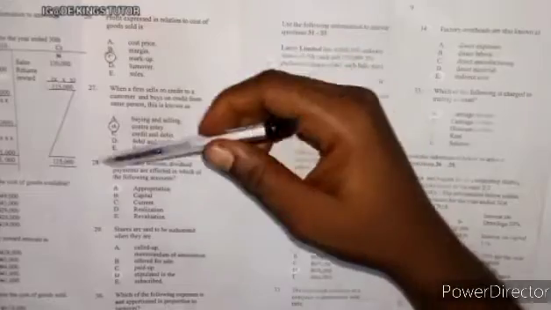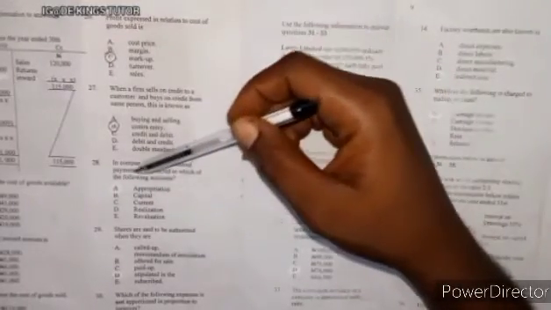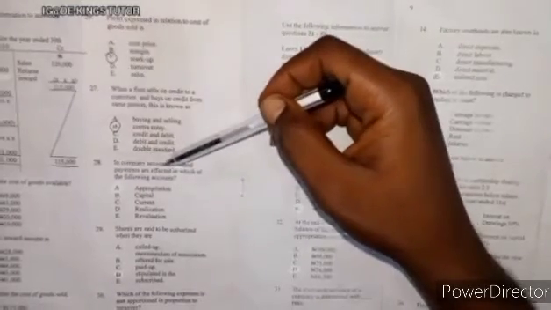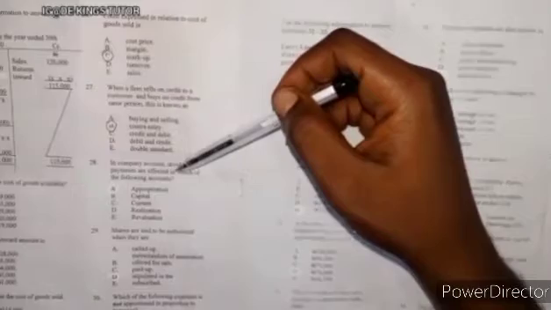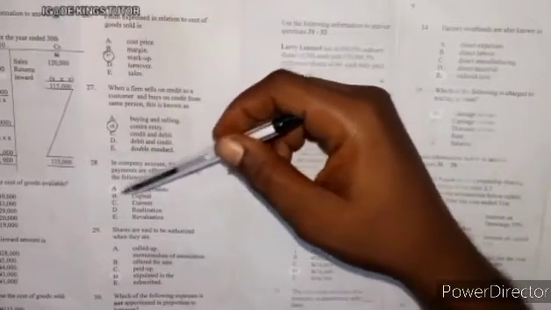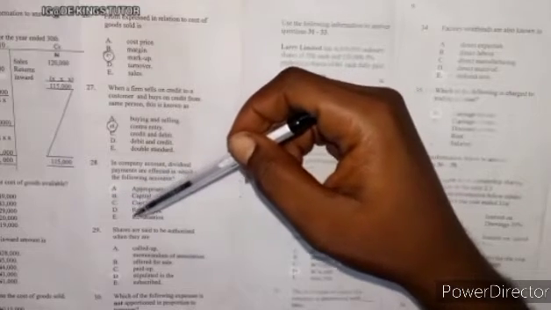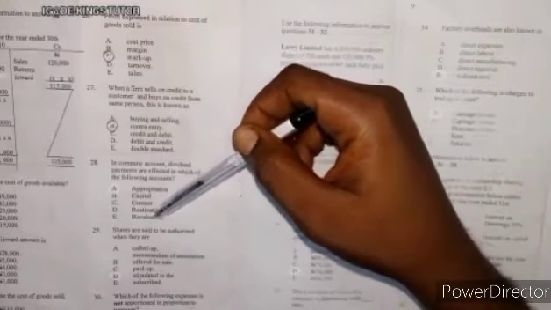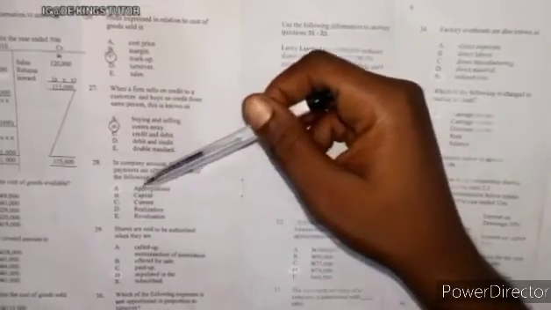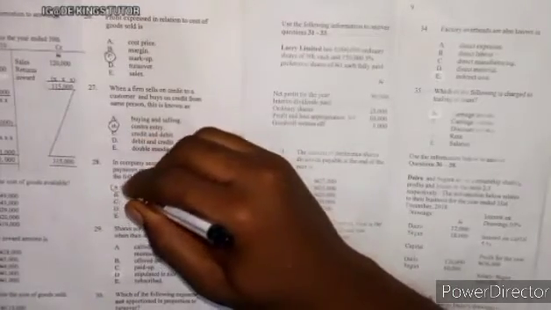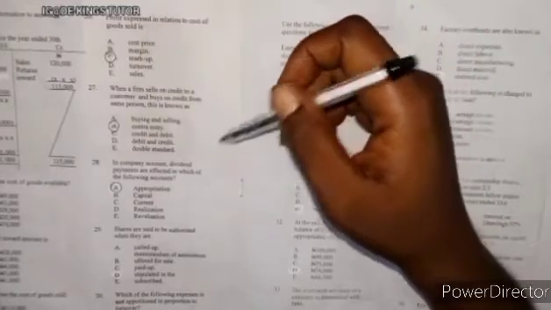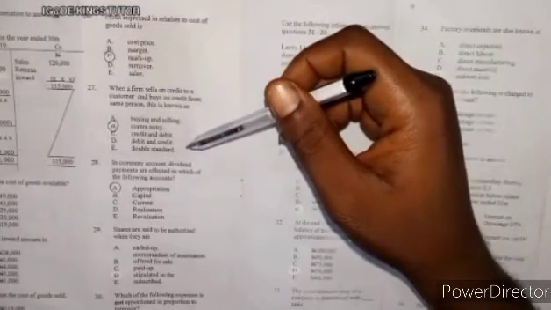28. In company accounts, dividend payments are effected in which of the following accounts? A, appropriation. B, capital. C, current. D, realization. E, revaluation. So they said in company accounts, dividend payments are effected in whichever account. It is the appropriation account. That's what will affect the dividend payment.